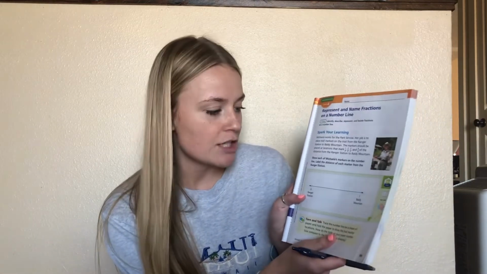Let's do our Spark Your Learning. It says, Michaela works for the Park Service. Her job is to place trail markers on the trail from the ranger station to Baldy Mountain. The markers should be placed at locations that mark 1/4, 2/4, 3/4, and 4/4 of the distance from the ranger station to Baldy Mountain. Show each of Michaela's markers on the number line. Label the distance of each marker from the ranger station.